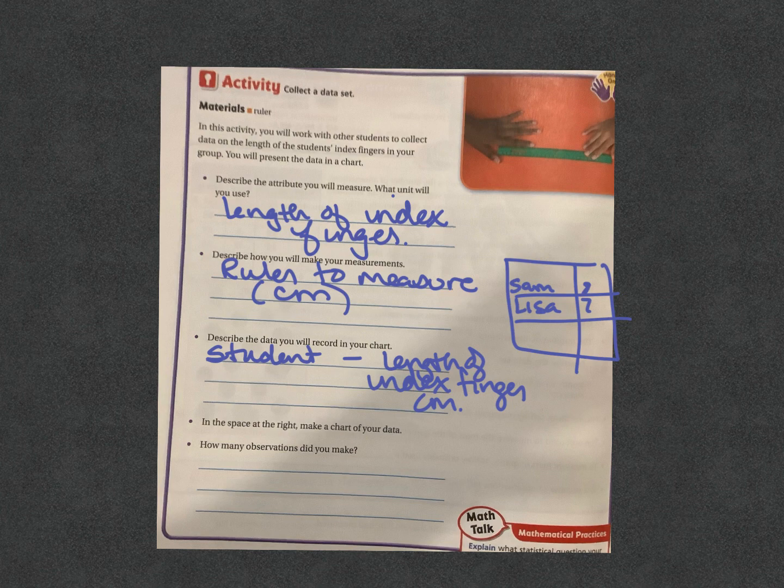How many observations did you make? How many kids are in your class? Since it's an imaginary scenario, we couldn't go measure each other's index finger. You put down an answer to that. You're pretend measuring. So let's say 35 students. That would be a big table. Maybe 10 would be better. Anyways, this lesson is just all about that.